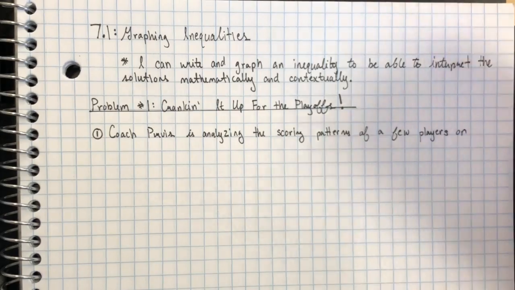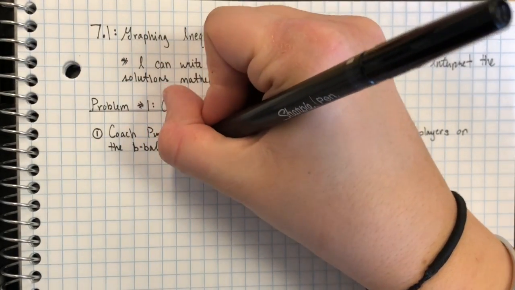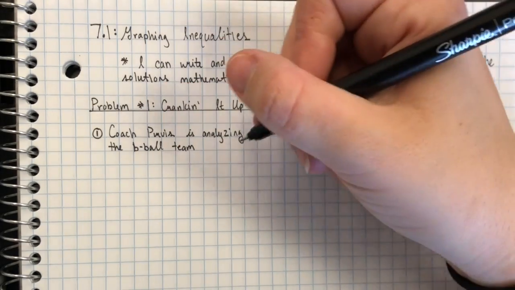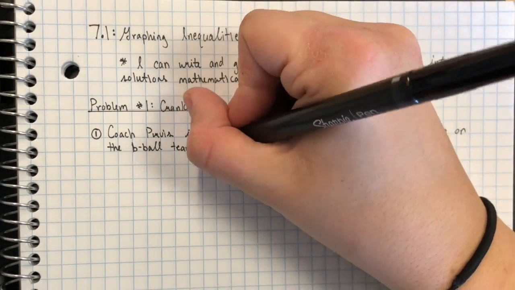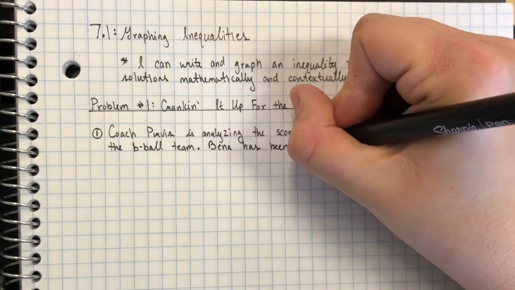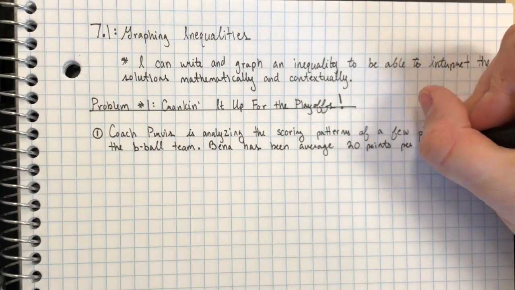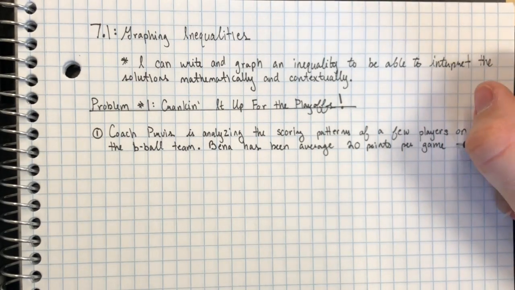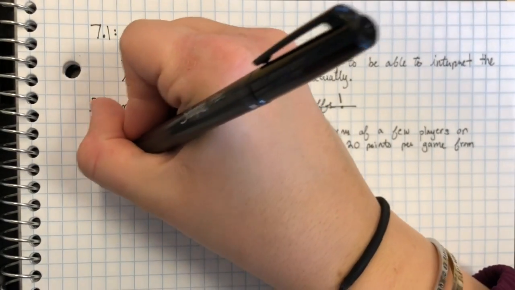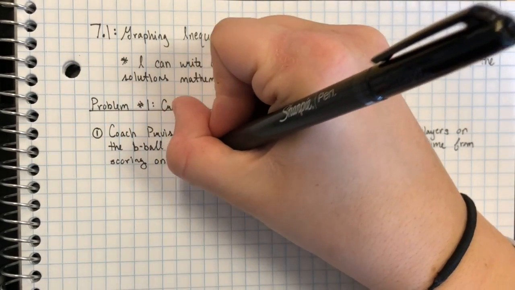So as they're getting ready for the playoffs, the coach is trying to figure out who are his top scorers. And he realizes that Bana has been averaging about 20 points per game between 2 and 3 point shots, or from scoring on 2 point and 3 point shots.